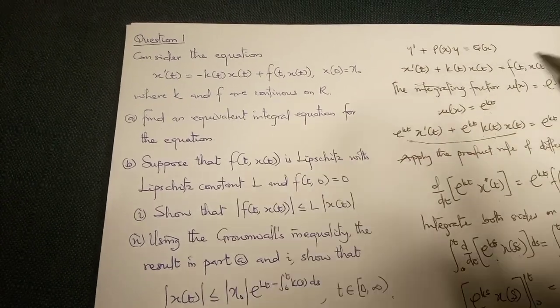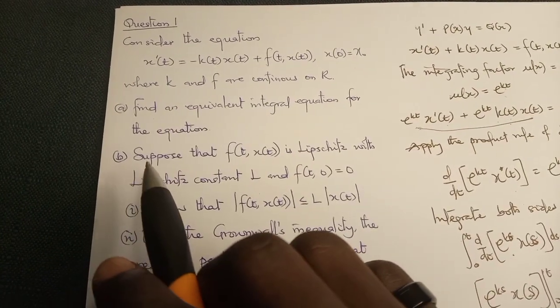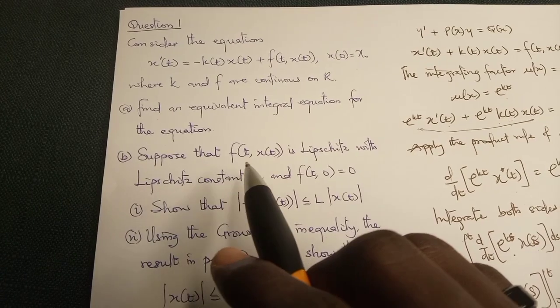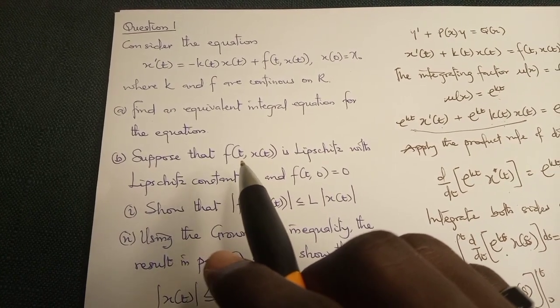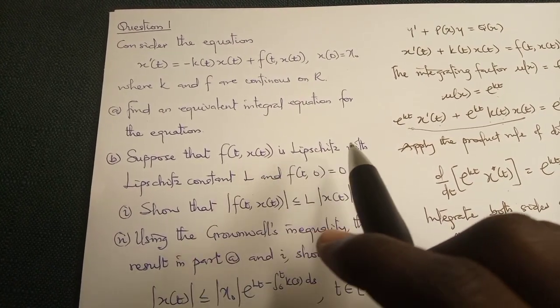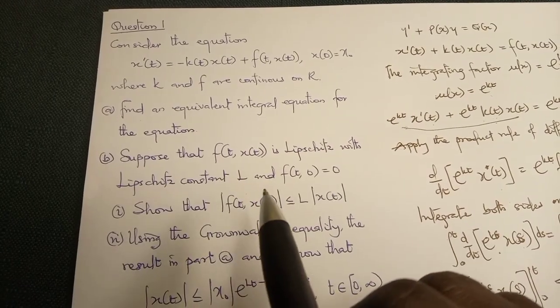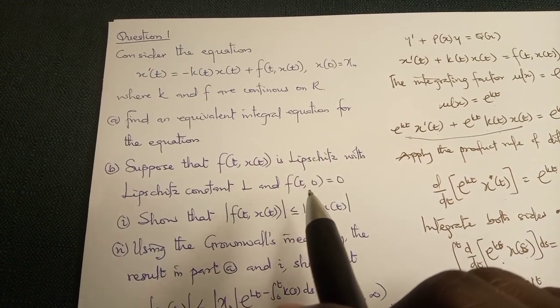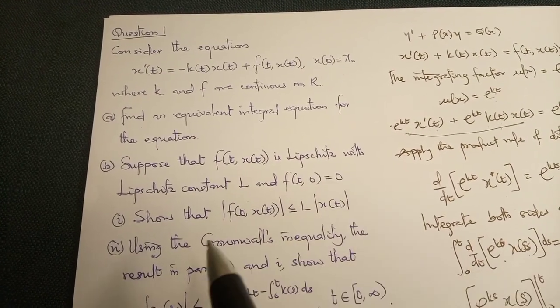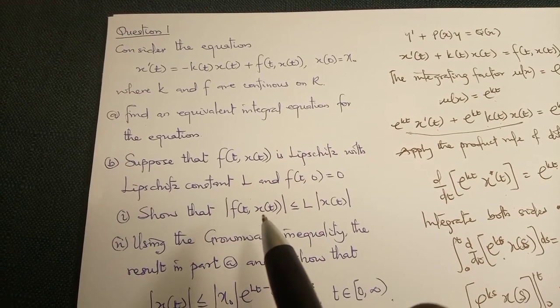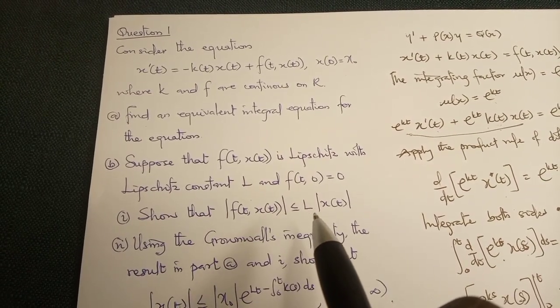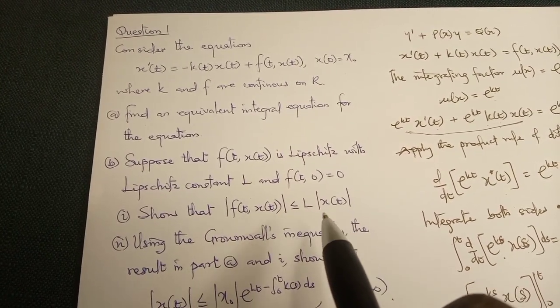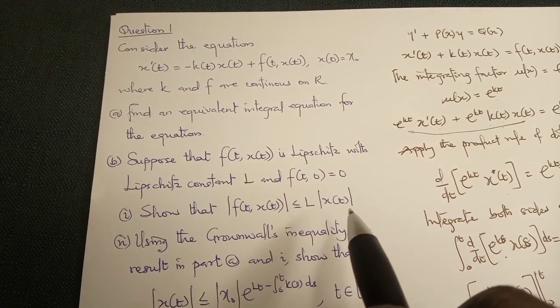Welcome guys. Now we have the second part. Suppose that f(t, x(t)) is Lipschitz with Lipschitz constant L, and f(t, 0) is 0. Show that |f(t, x(t))| is less than or equal to L |x(t)|.